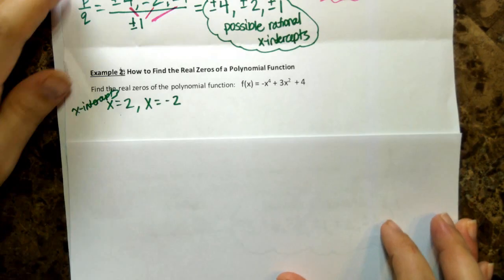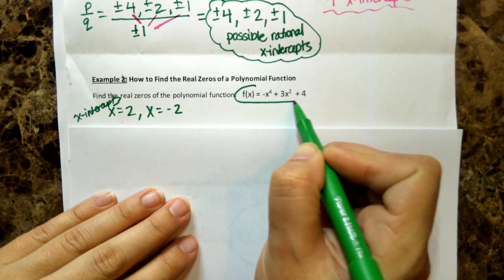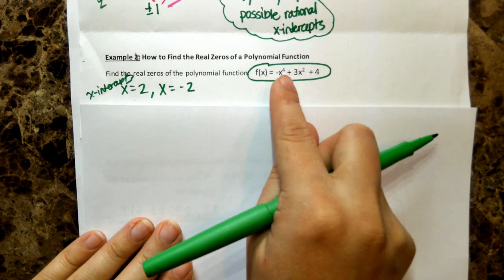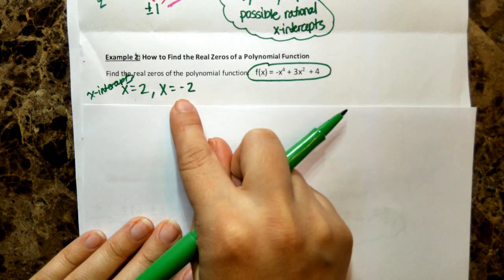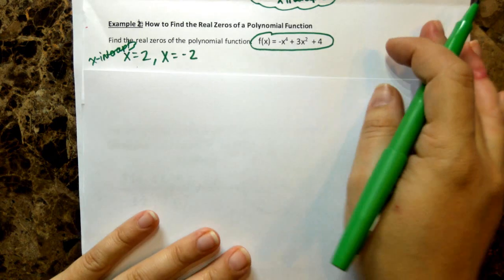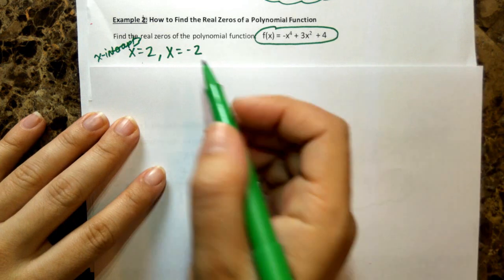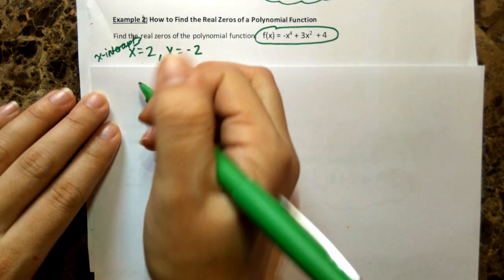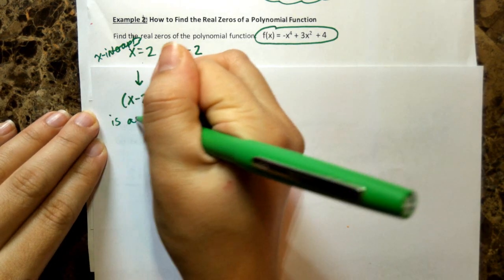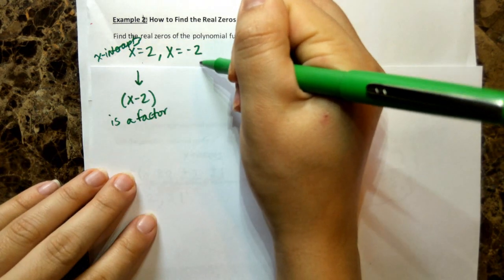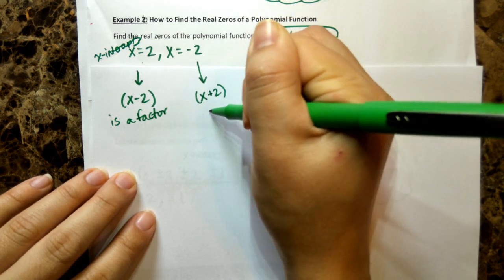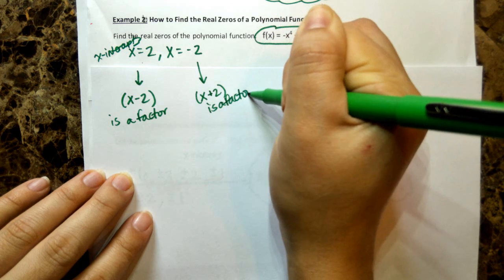So what I'm going to do is I do know that this was the function that we started with, and I already know that 2 and negative 2 are both x-intercepts of this. I know that 2 is an x-intercept and so is negative 2. So if I take these two x-intercepts or factors out, what will I be left with? So what I mean by that is if 2 is an x-intercept, then that means that x minus 2 is a factor. If negative 2 is an x-intercept, this means that x minus negative 2, which is just x plus 2, is also a factor. It goes into it evenly.